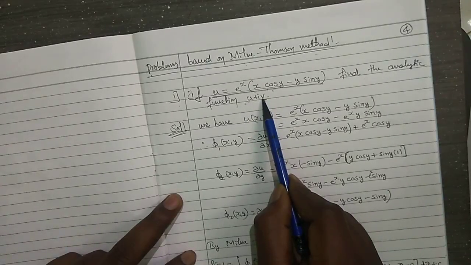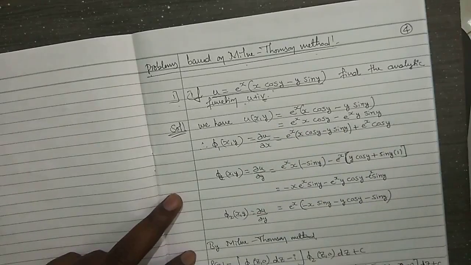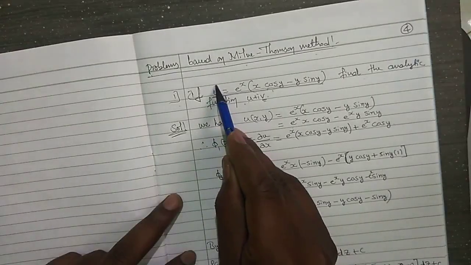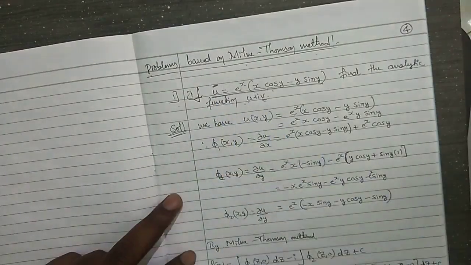What is the first formula? f of z is equal to integration of psi 1 of z comma 0 dz plus, sorry, not plus, it is a minus, i integration of psi 2 of z comma 0 dz plus c. We use that formula if they give u. Please keep it in your mind.